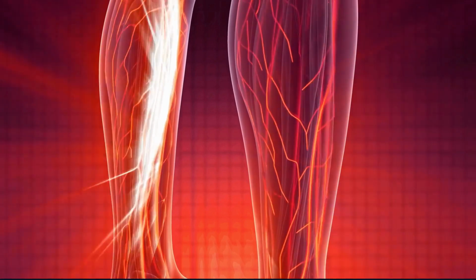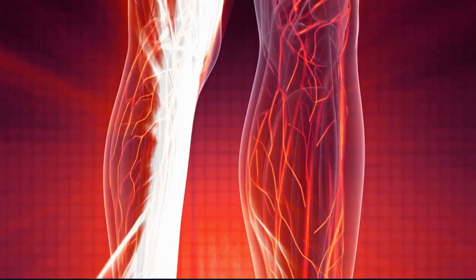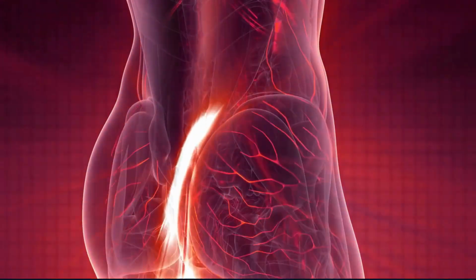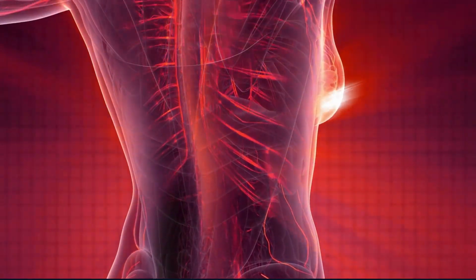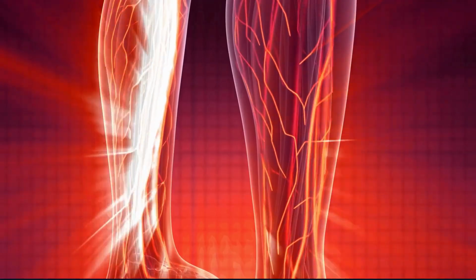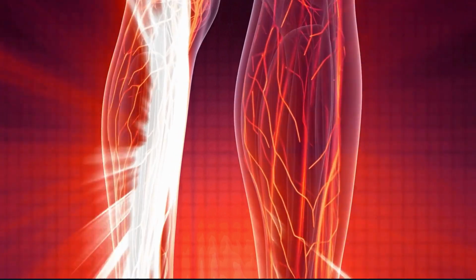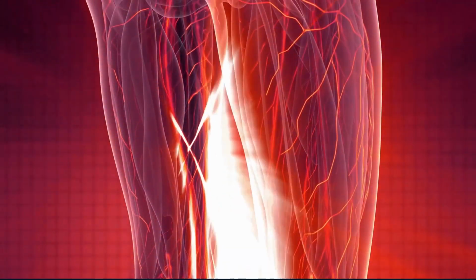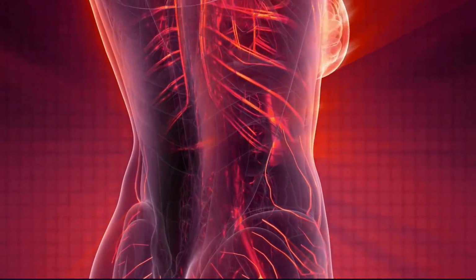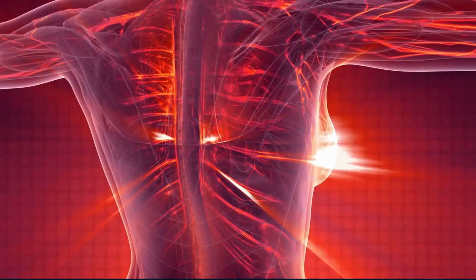Functions of the heart include: first, managing blood supply. Variations in the rate and force of heart contraction match blood flow to the changing metabolic needs of the tissues during rest, exercise, and changes in body position.